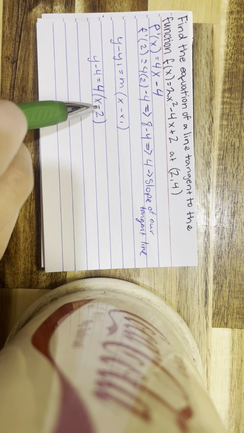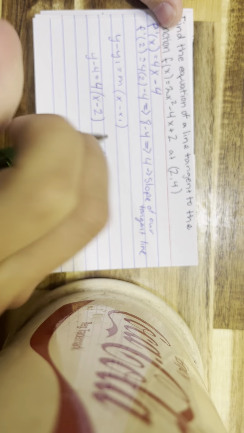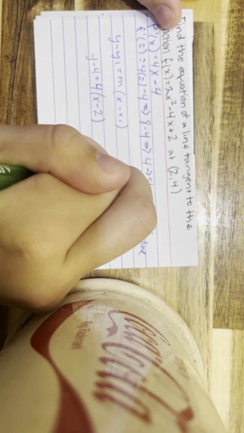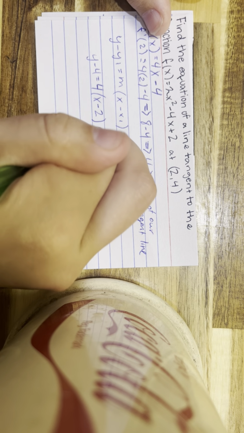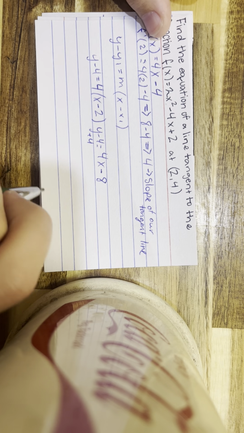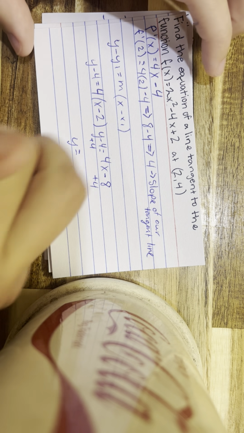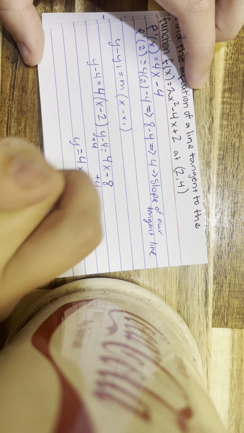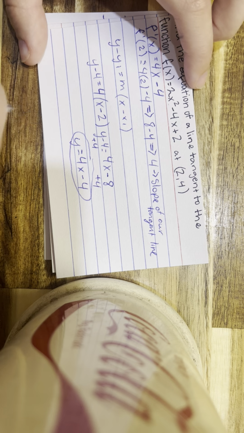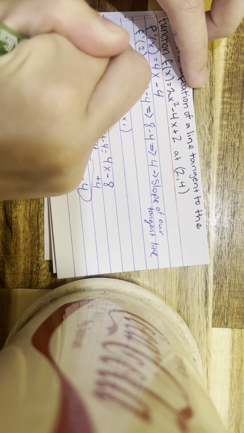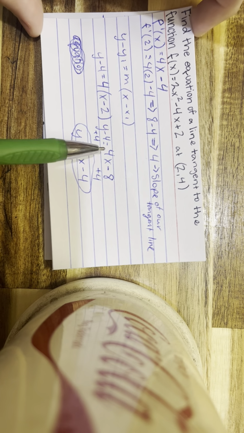So now all we have to do is distribute and get y by itself. So 4 times x is 4x. 4 times 2 is 8, but it's negative. And of course it's y minus 4 equals this. So now we just have to add 4 to both sides. And we end up getting the equation y equals 4x minus 4. So this would be, I won't write it all out, but it would be the equation of the line tangent to the function.